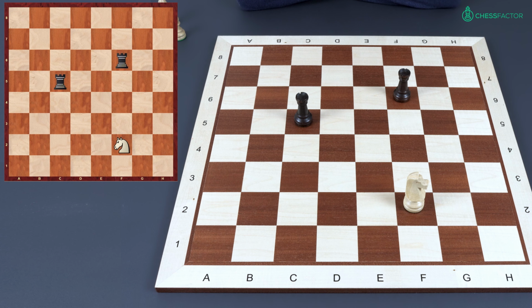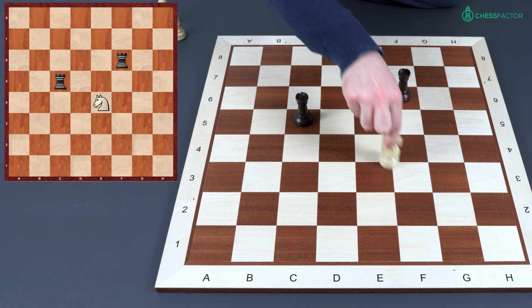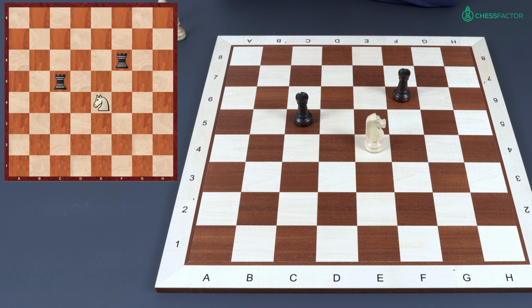Now we take a look at an example involving a knight with the move knight to e4. And again, the white knight is attacking both of the black rooks. So we've seen so far a bishop, a knight, and a pawn, but let's take a look at some real life examples of double attacks that are not quite as obvious in every case as the ones that we've looked at until now.